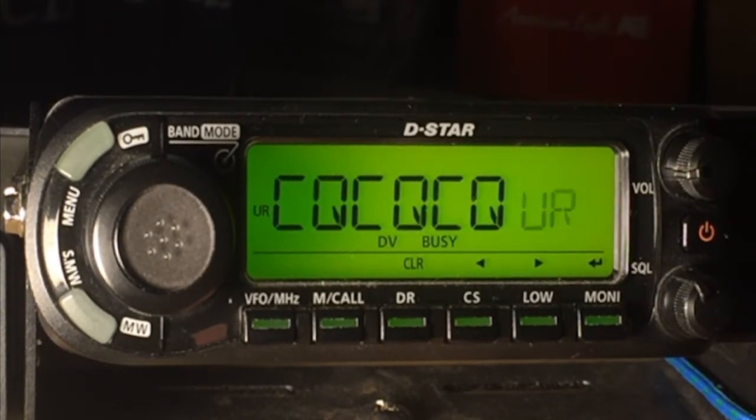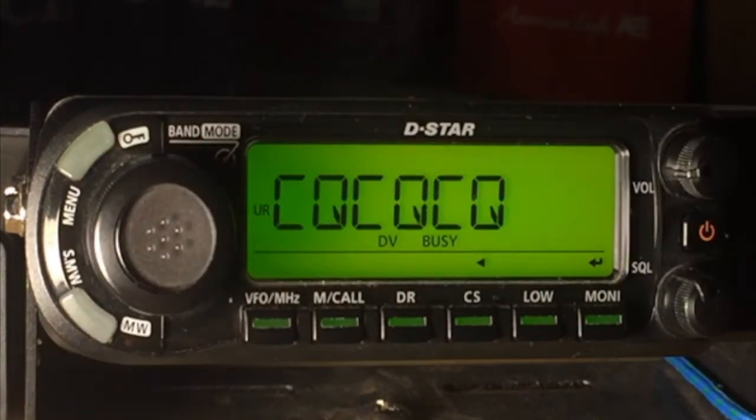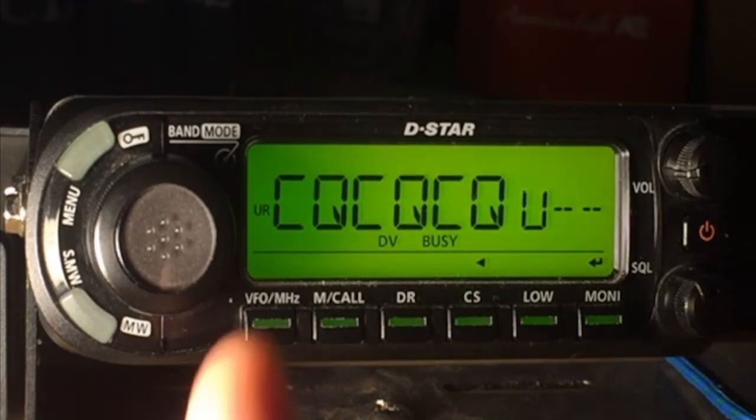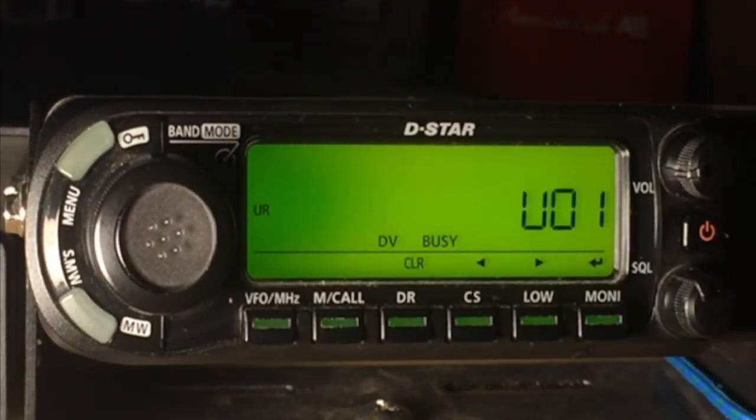Dial clockwise to U dash dash. U dash dash indicates an unavailable UR memory channel. The CQCQCQ UR call sign cannot be deleted or changed. Continue to dial clockwise to U01. This is the first available UR channel number. Tap low.